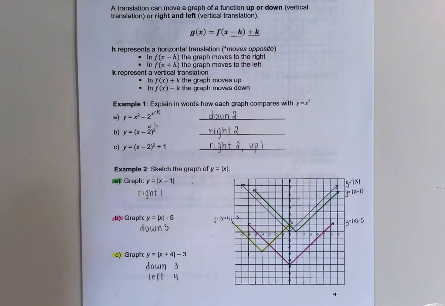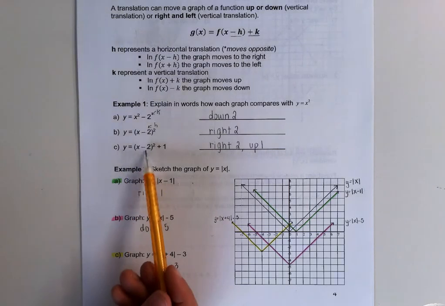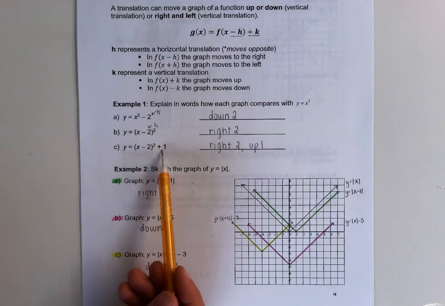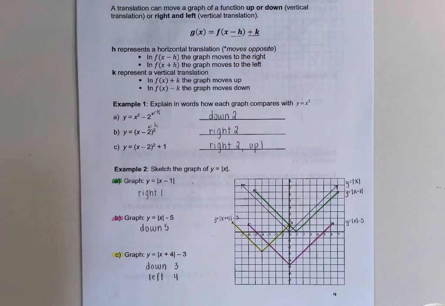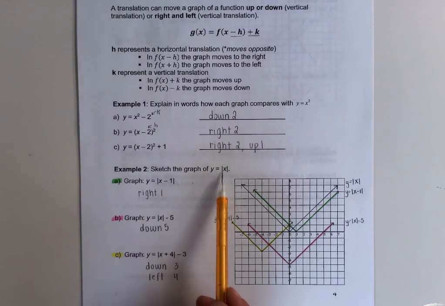If we combine and have an h value and a k value, like in example C, we move to the right 2 and up 1. Now, like I said, these transformations can apply to any type of graph. So in example 2, we have the graph y equals the absolute value of x.